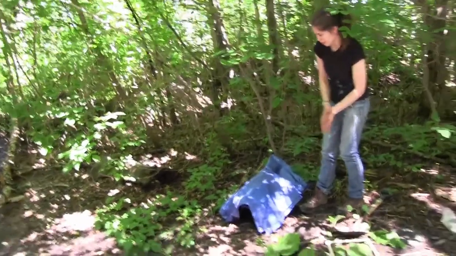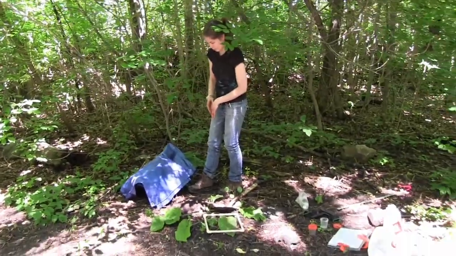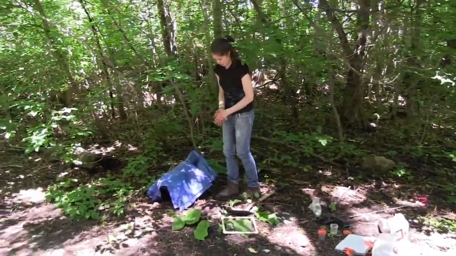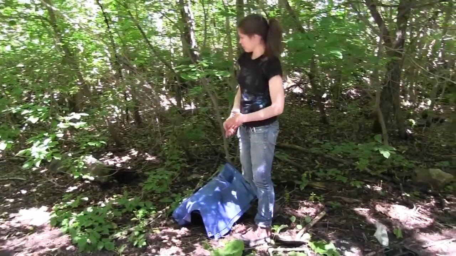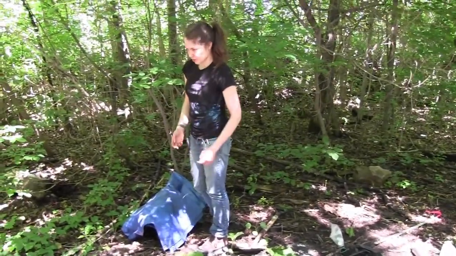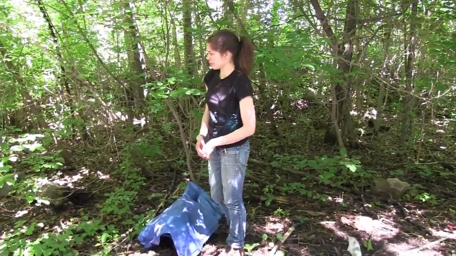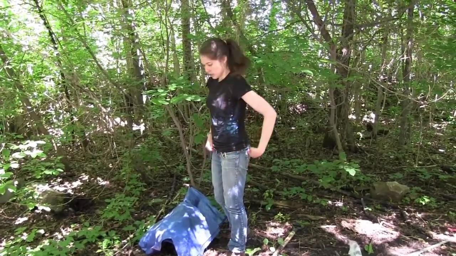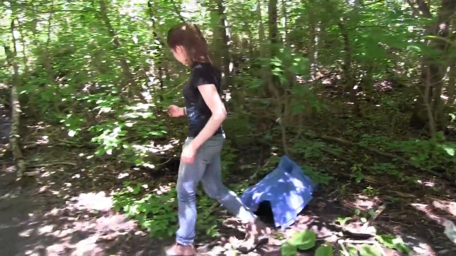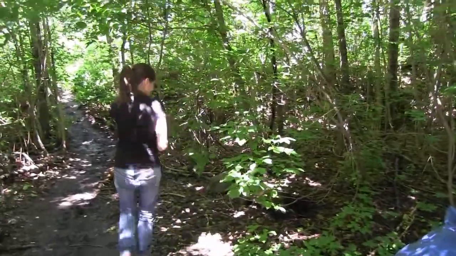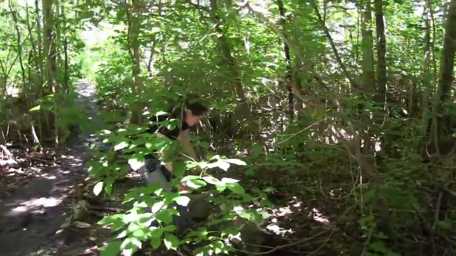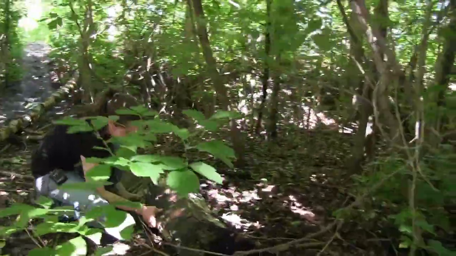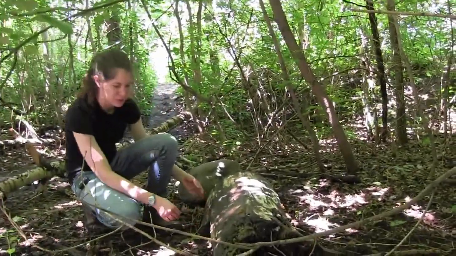One more way of sampling for earthworms is to walk around and look under leaves and logs, and it's just a quick way of determining if there are any earthworms present. So in this case, I could flip this log here and then look for earthworms.